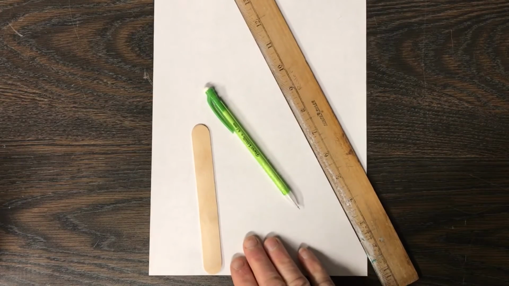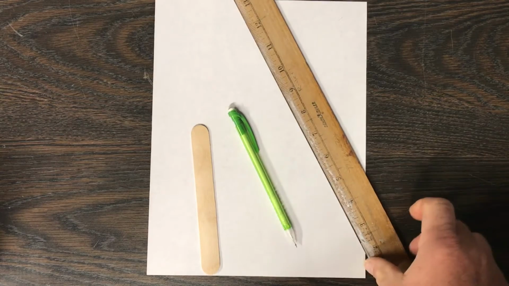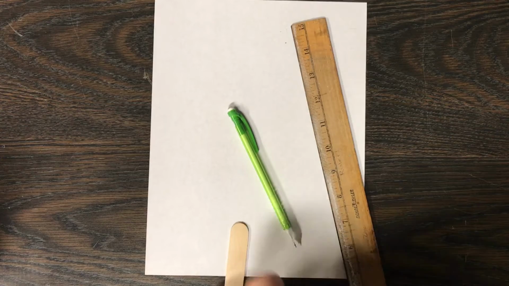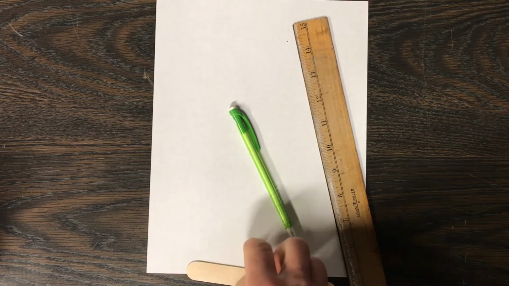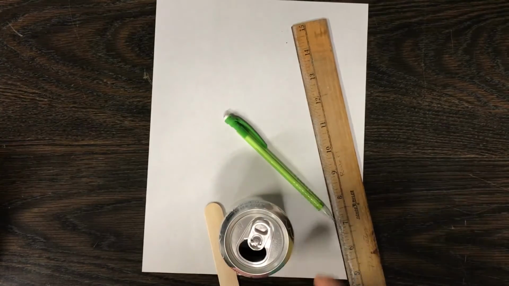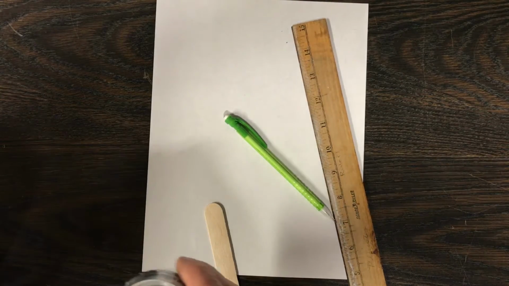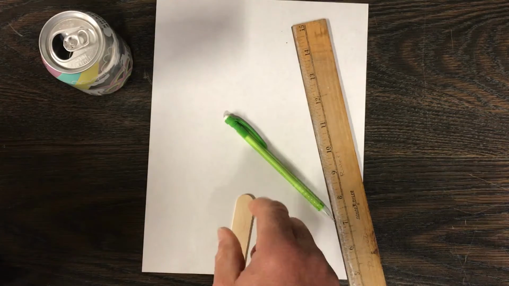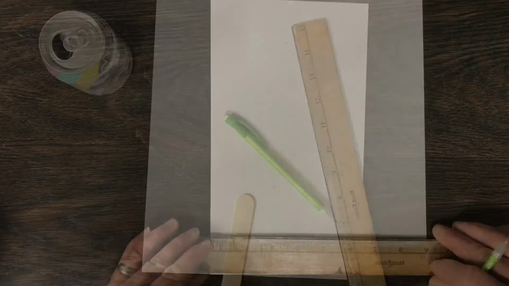Okay, for today's exercise, all you need is a pencil and a piece of paper, at the very least. It would make sense also to have a ruler and maybe some sort of object that has a hard edge on it. You could use a popsicle stick, you could use a pop can or something like that. If you want to trace along the edge of it, anything that has a hard edge is good for tracing. So go ahead and get those supplies, and then we're going to dive into line.